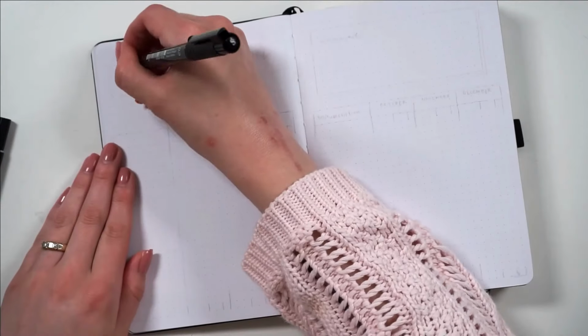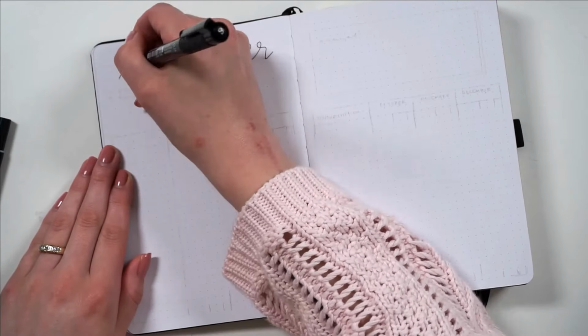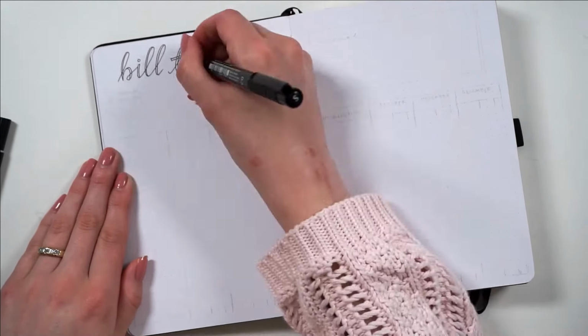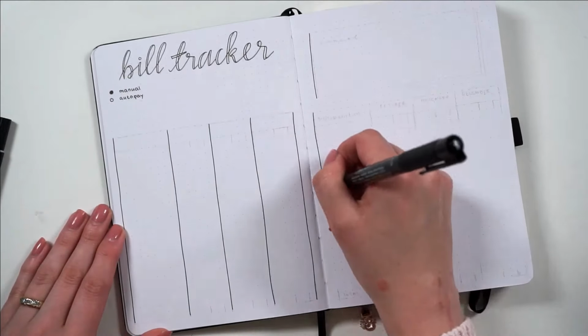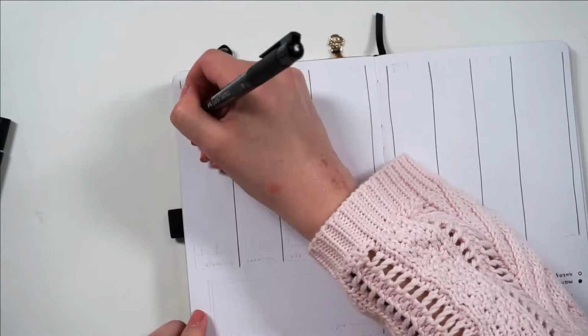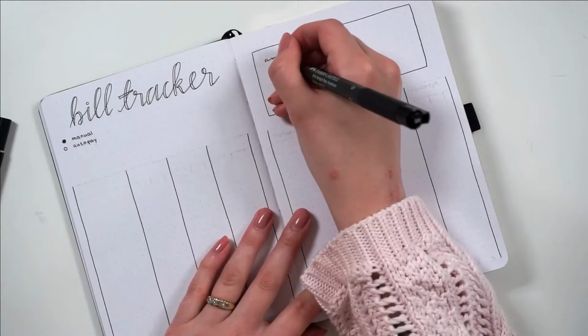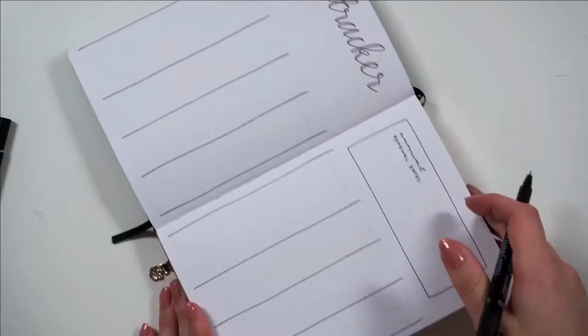The next spread that I have is my bill tracker, and this is basically where I keep track of all of my bills and all of my subscriptions, and the amounts that I need to pay, if they are auto pay or if they're manual.